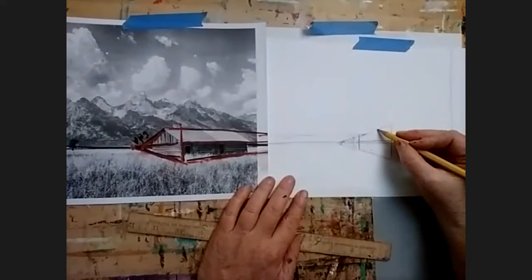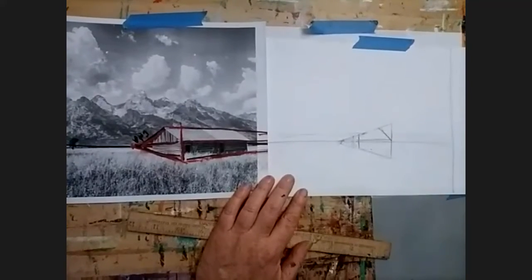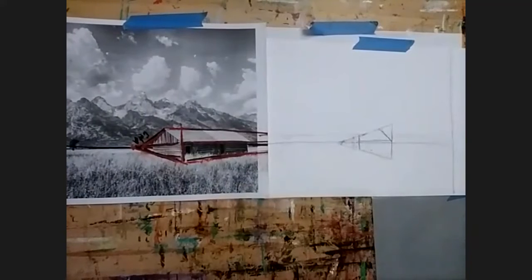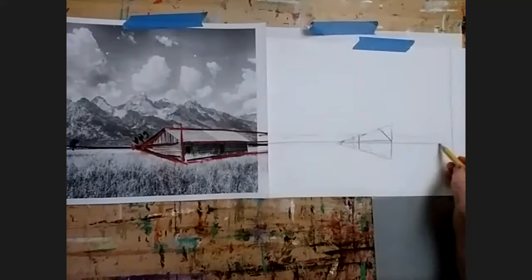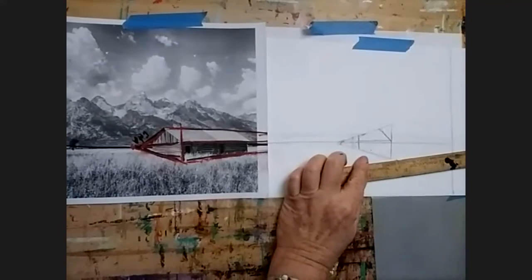And then here, about here, is this roof line.